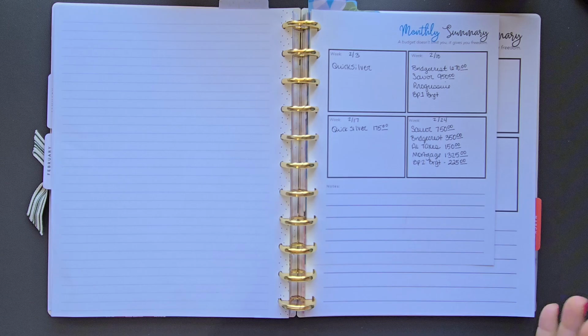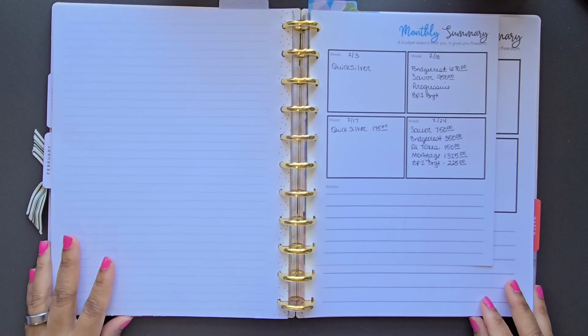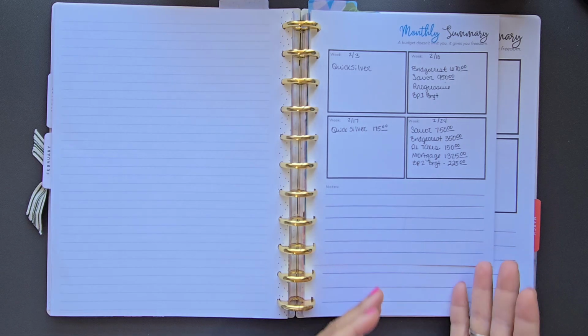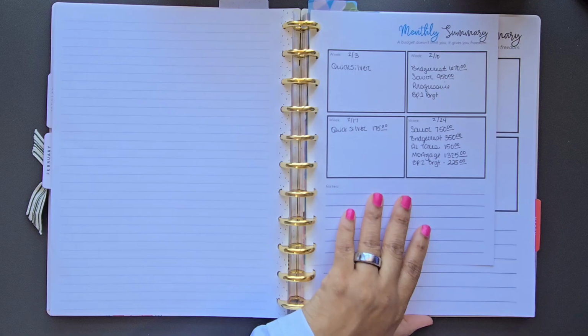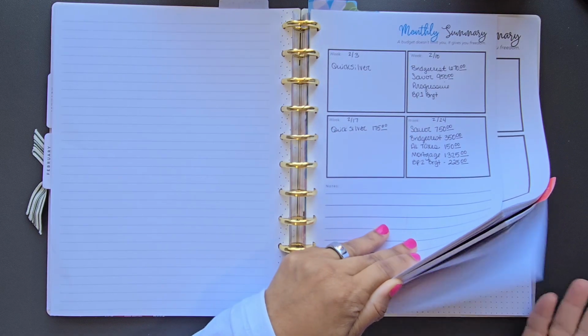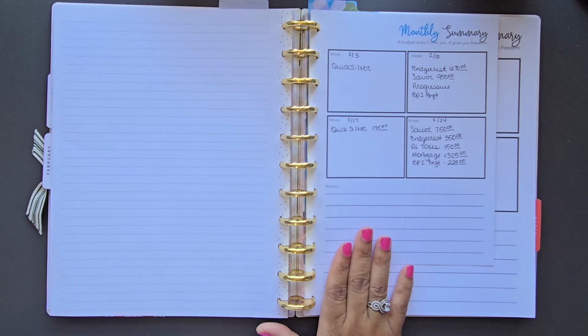You don't get weeklies or anything like that. And so that's why I thought it would be perfect as a structure for my budget, because I make my own inserts. So I really do love their notes pages, and I keep some of them in the back of my planner in case I need extra notes pages. Okay, moving on.